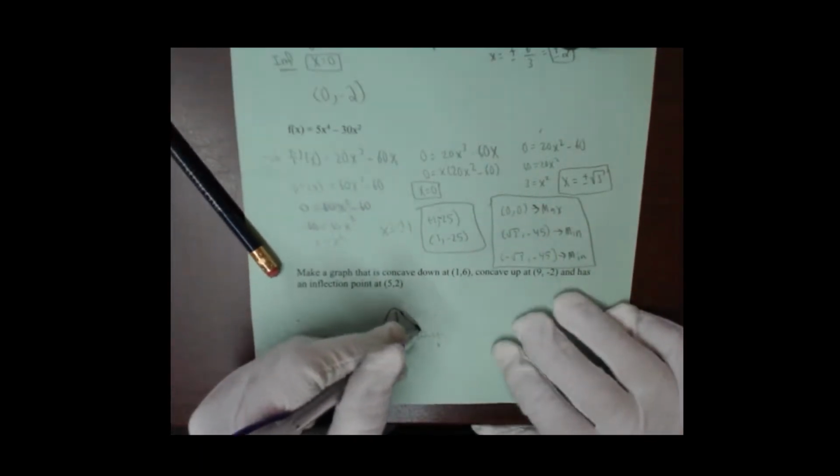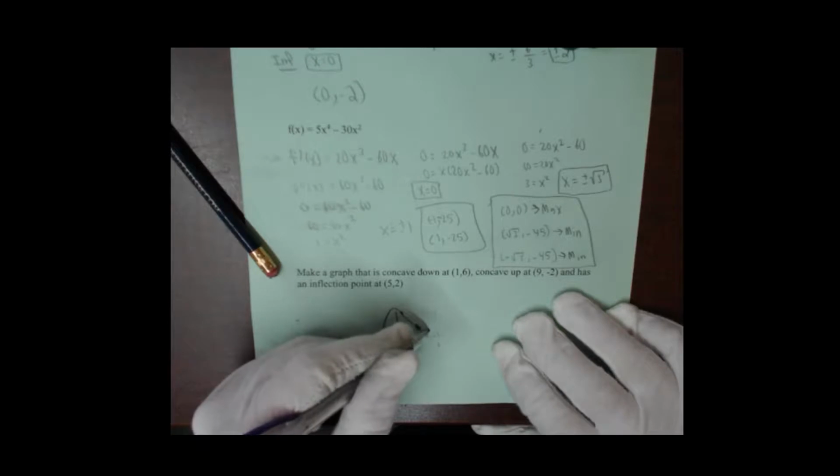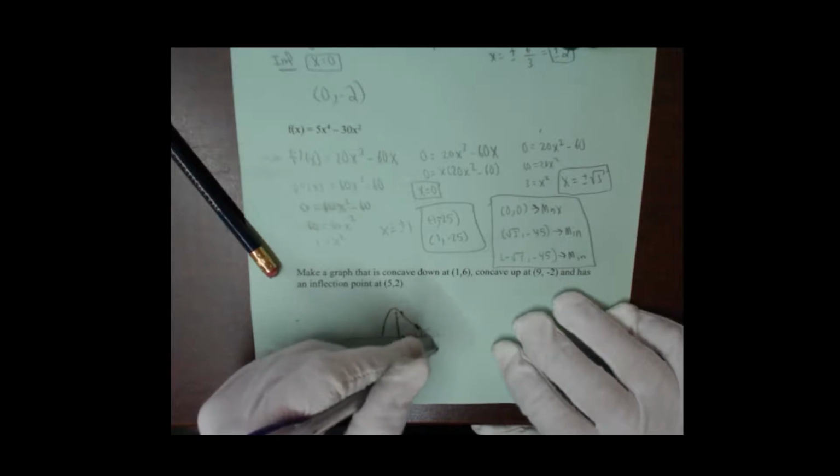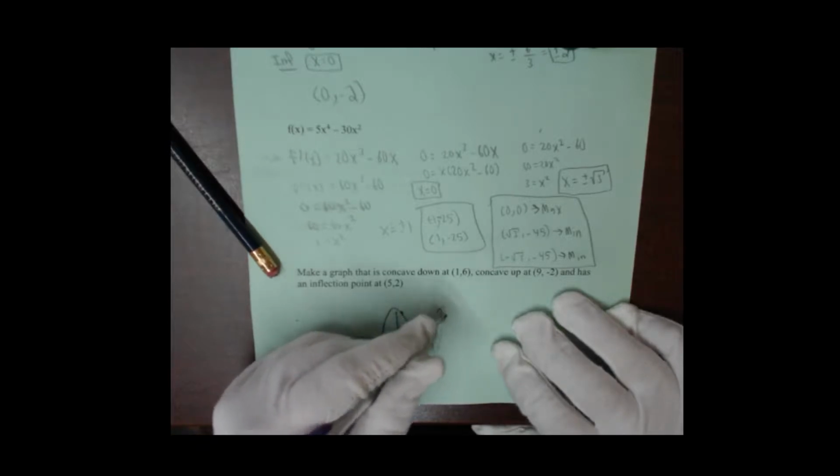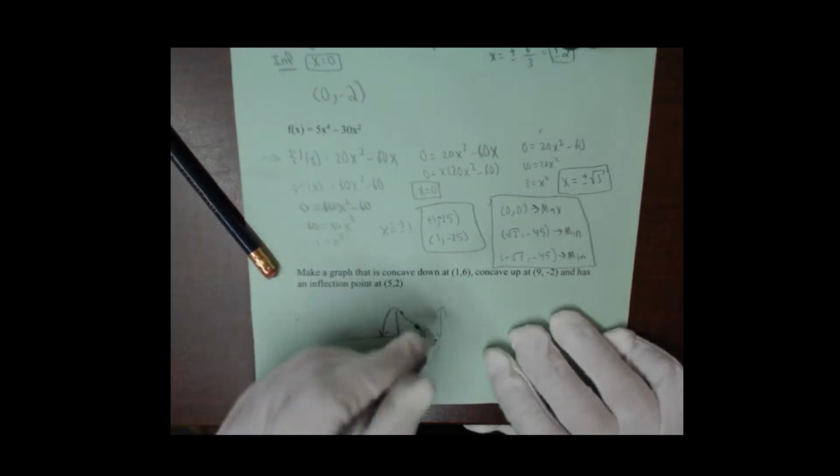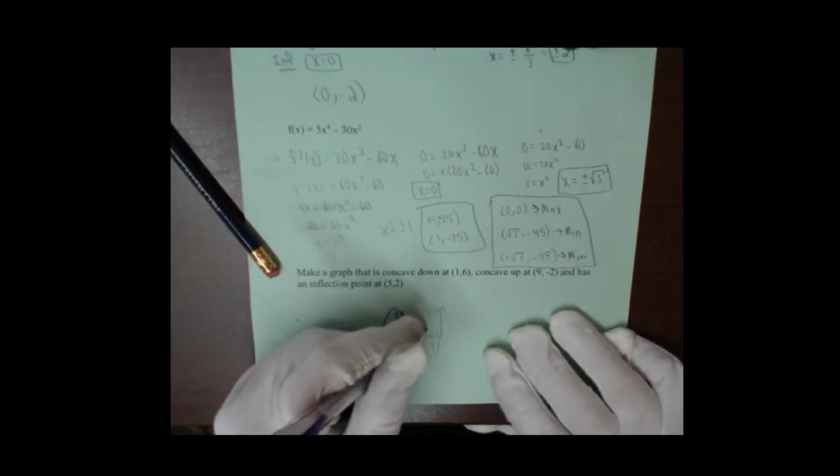I'll need to add 2 inflection points. So I'll need to be accelerating down and then add another inflection point to be accelerating up. So a little bit silly, but this graph would work.